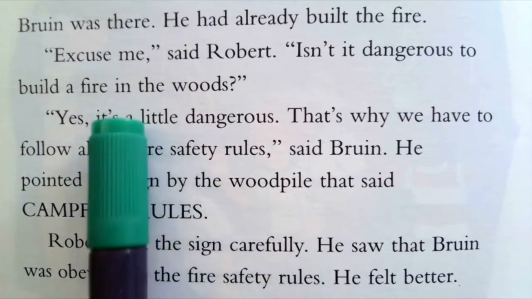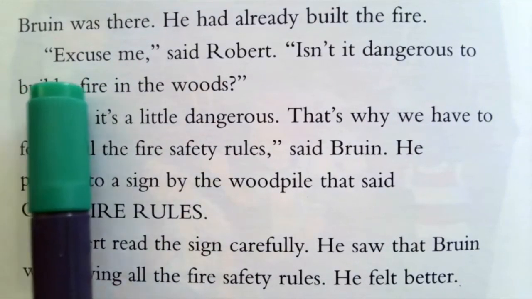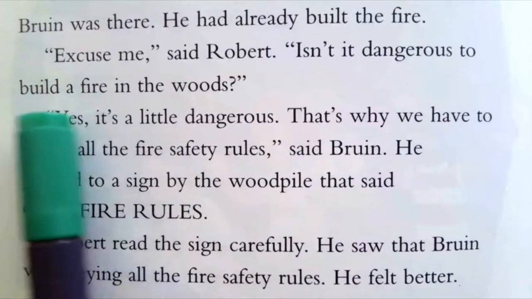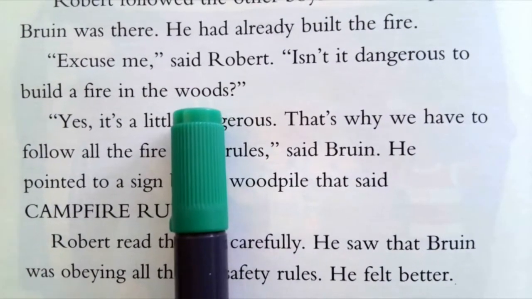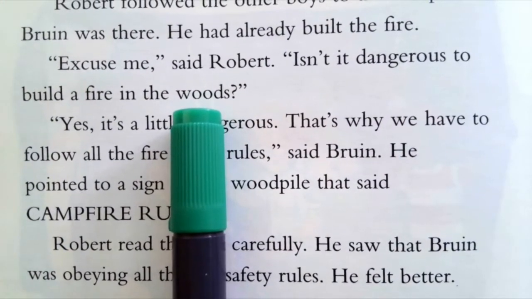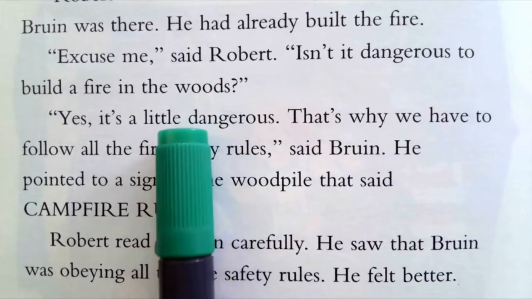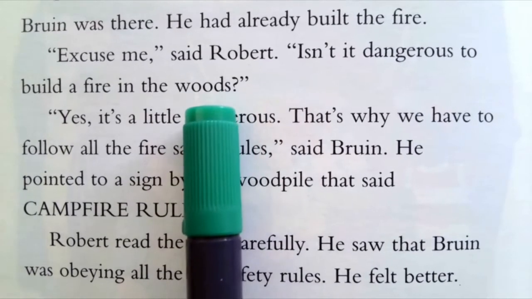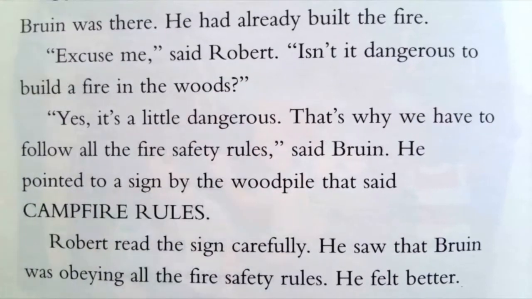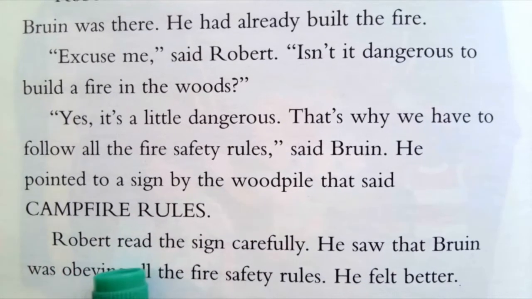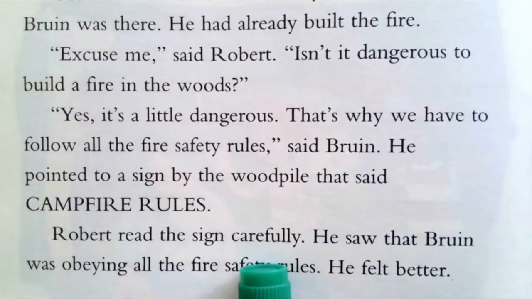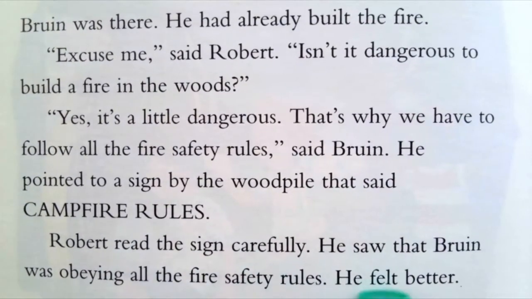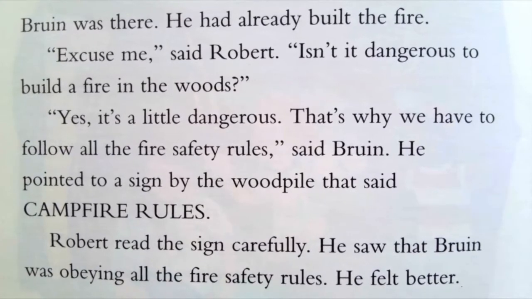Let's see. Is it here where he says, "Excuse me, isn't it dangerous to build a fire in the woods?" Does that sentence tell us what he's doing? It's explaining a little more about the kind of things that worry Robert, but it isn't telling us what he's doing about it. Let's see. Over here it says, Robert read the sign carefully. He saw that Bruin was obeying all the fire safety rules.